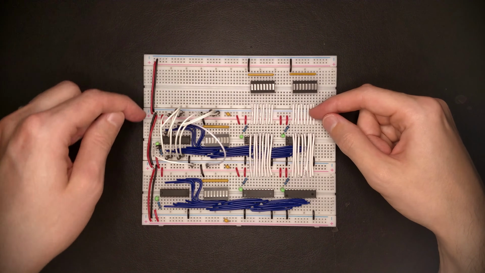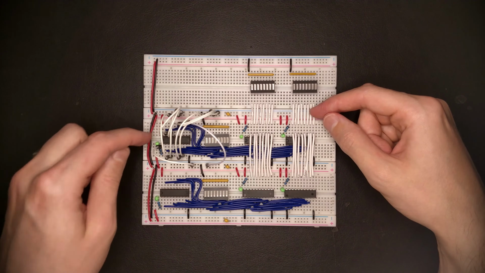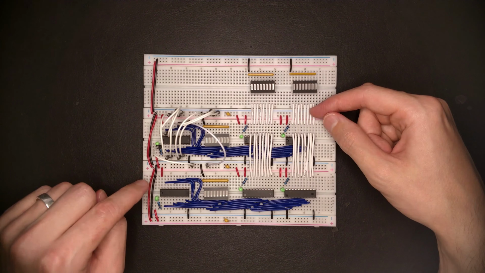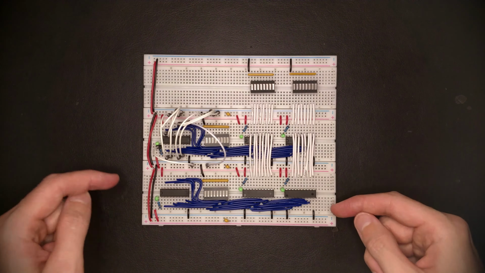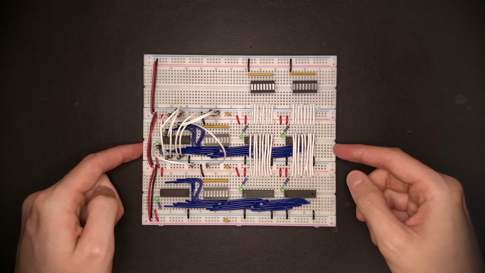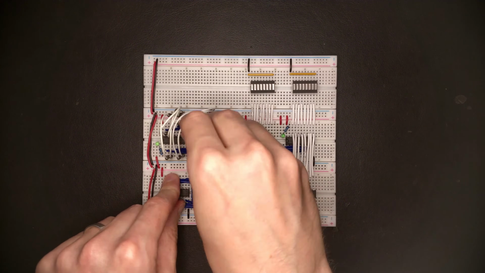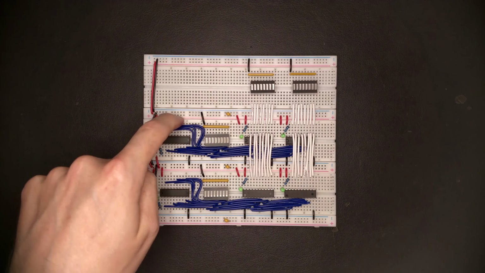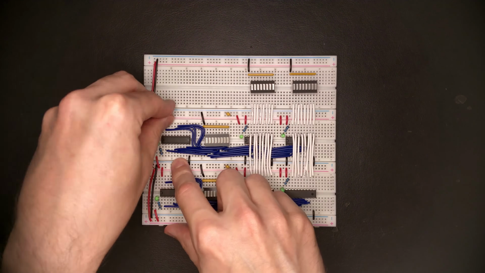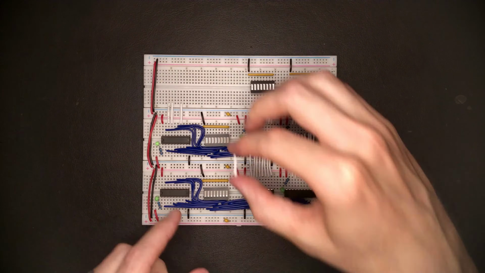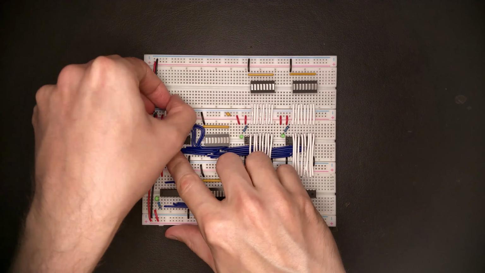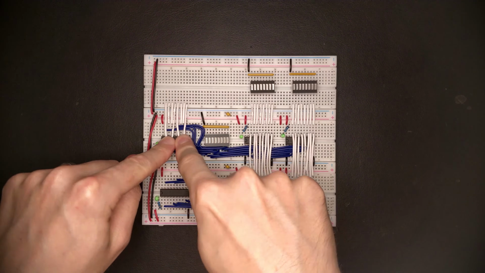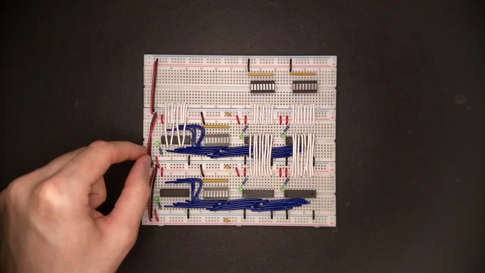And the data should be routed to all the data inputs of the registers, and then by picking which of the registers has the clock enabled, we can choose into which register we actually store this value. First, let me make the connections to the top here. All right, so that's the connection to the inputs of the first register here.